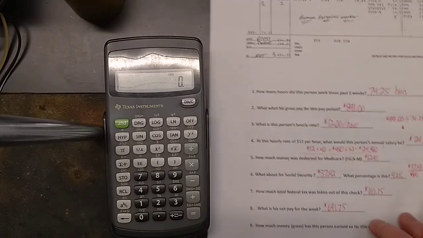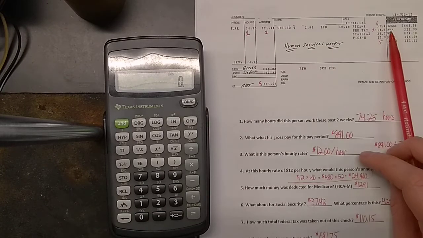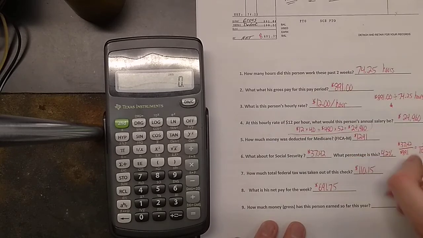Our last question, let me bring this up for you. How much money gross has this person earned so far this year? Again, we're going to look right up here where it says year to date, gross, $7,668.00.